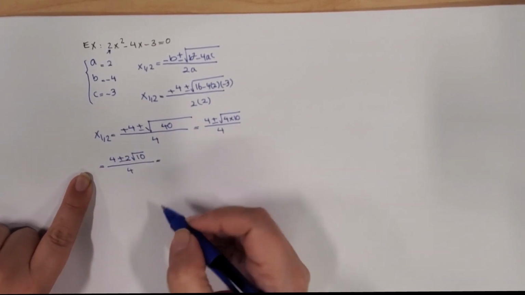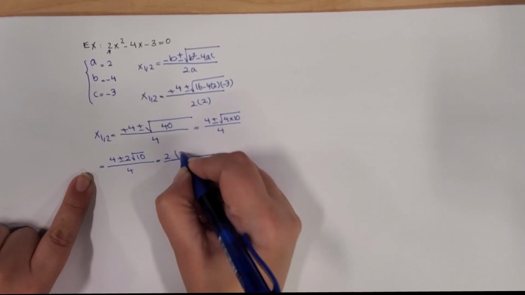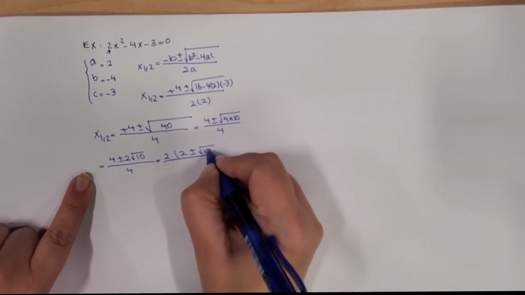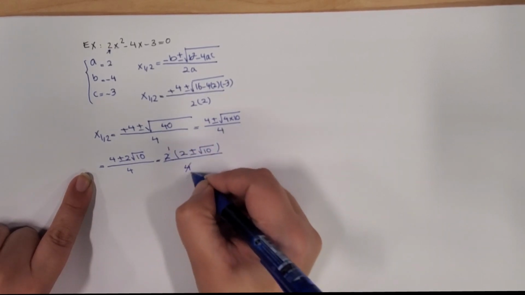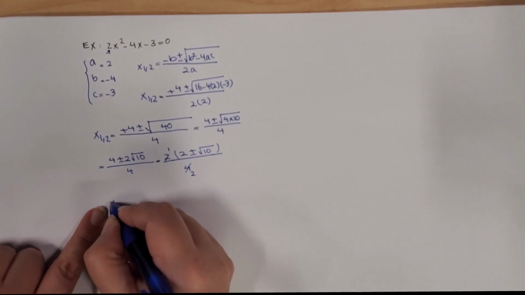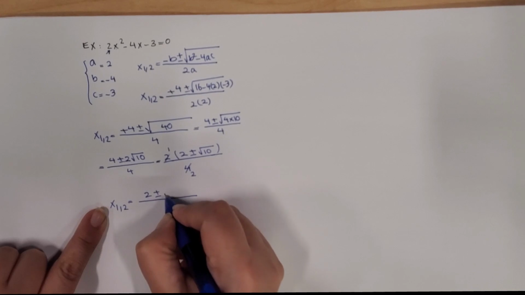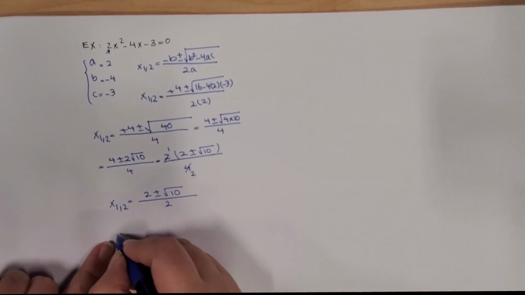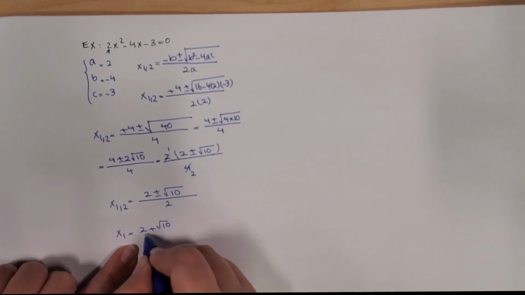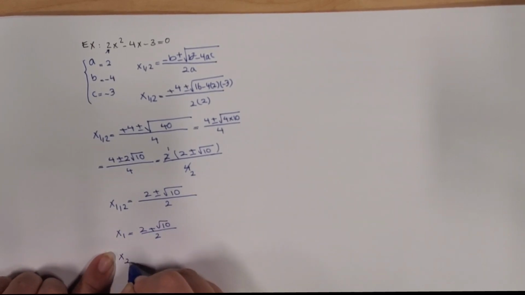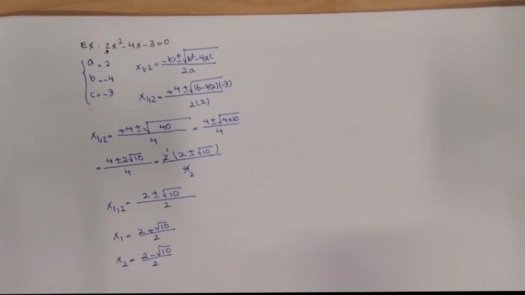And then I can factorize a 2, right? And then go 2 plus and minus radical 10 and 4. So I can simplify this 2 with the denominator. And my final simplified answer would be 2 plus and minus radical 10 over 2. So the first root would be 2 plus radical 10 over 2. The second one would be 2 minus radical 10 divided by 2.